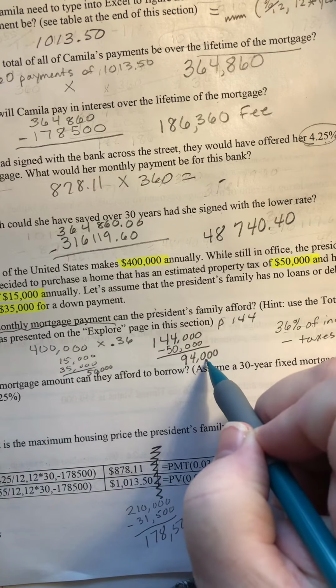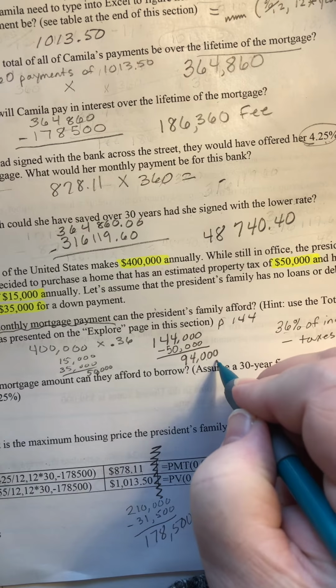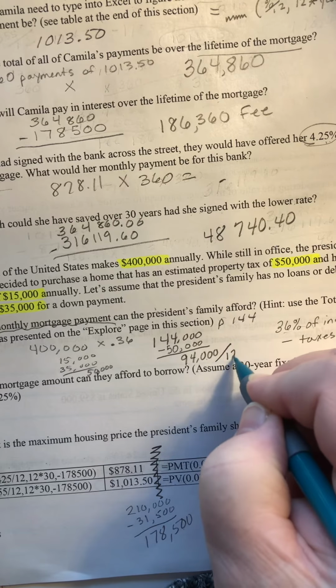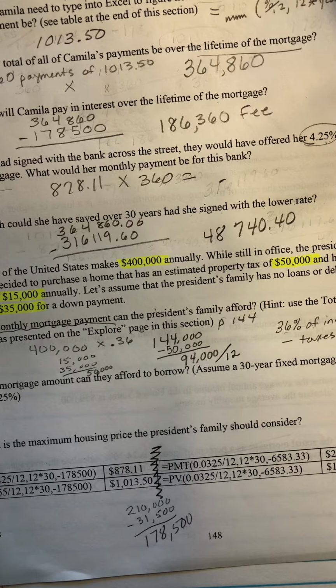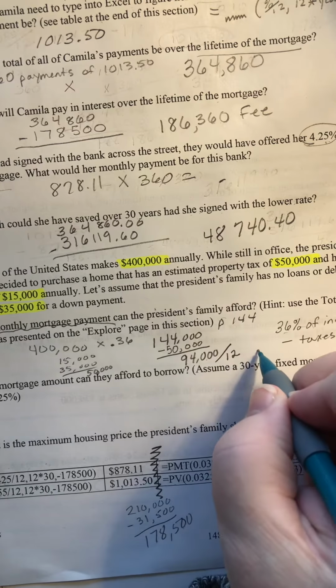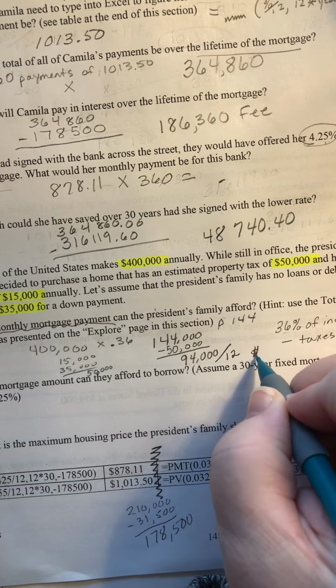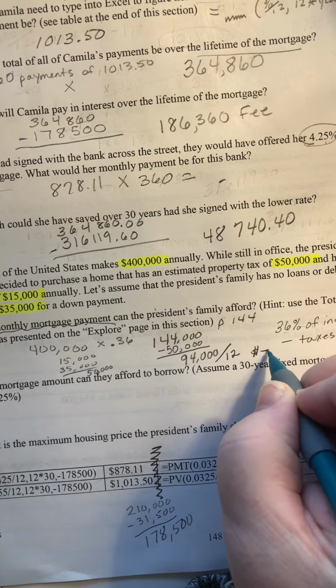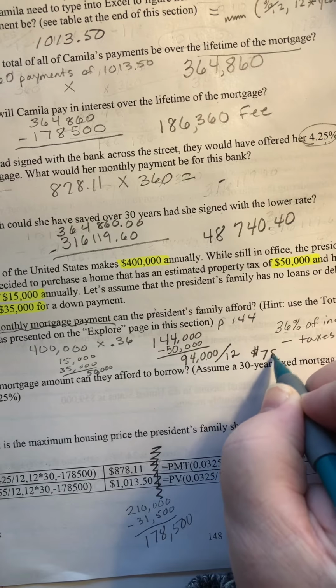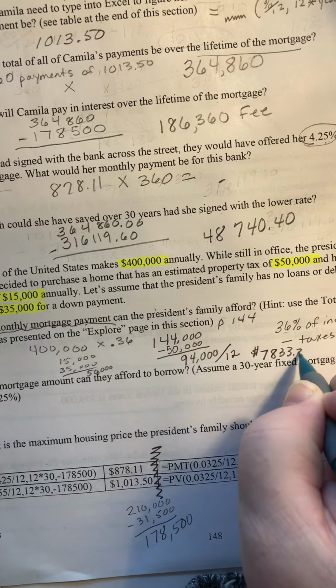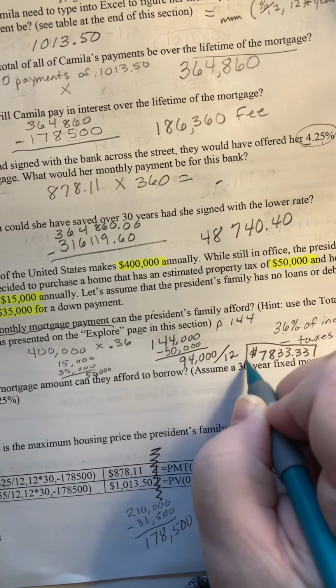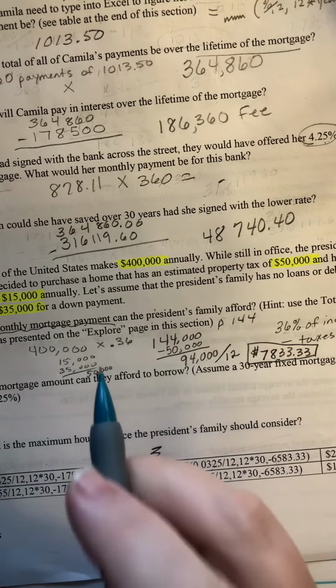So this is what they can spend in a year. To find the monthly, you're going to divide that number by 12 because there's 12 months in a year. So their house payment that they can supposedly afford is $7,833.33. Can you imagine?